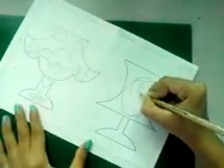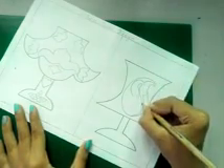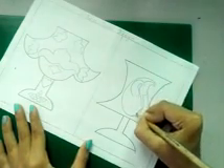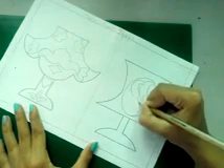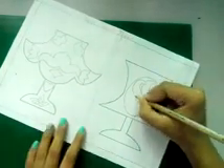Students, see the way I am doing. If you see properly, then it's easy for you all to create the same design.